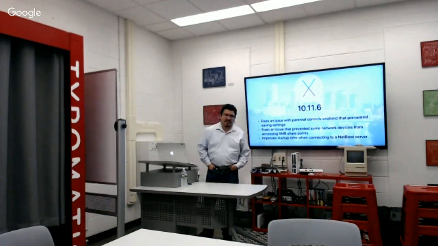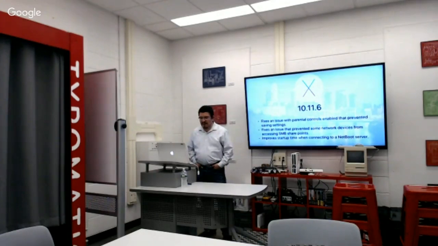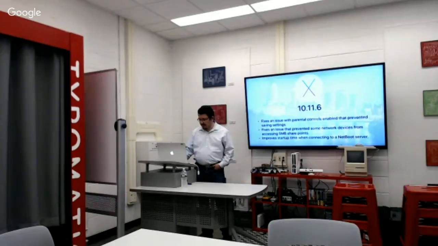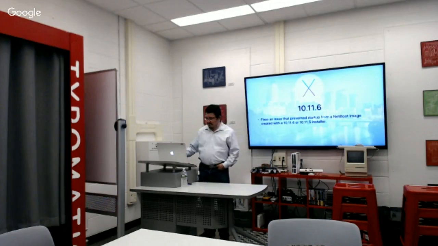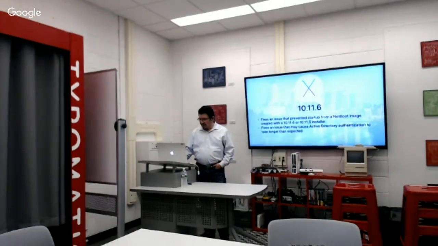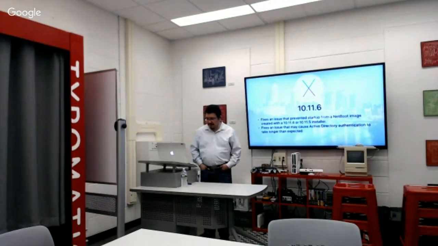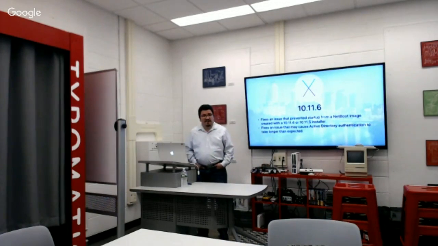On the enterprise side, one of the fixes should improve startup time when you're connected to a NetBoot server on El Capitan, which is a big plus. It also fixes an issue that prevented startup from a NetBoot image created with a 10.11.4 or 10.11.5 installer. And it fixed an issue that may cause Active Directory authentication to take longer than expected. So if you've been experiencing that, make sure you upgrade to 10.11.6, test and see if that resolves it for you. And if not, open a bug.